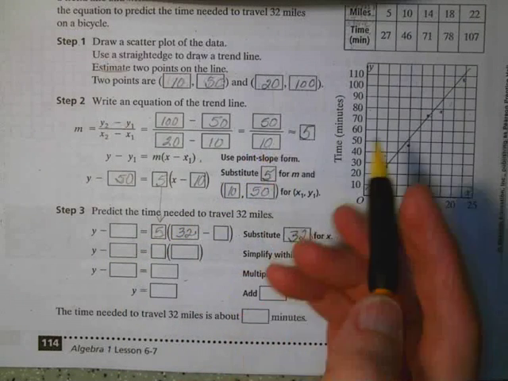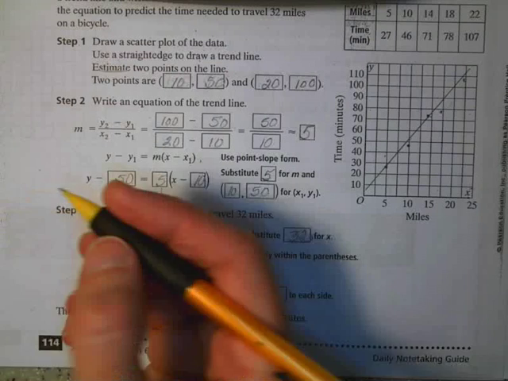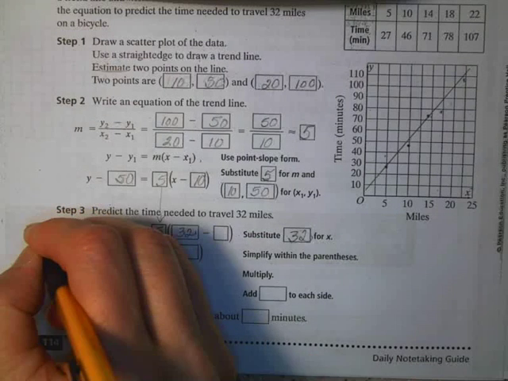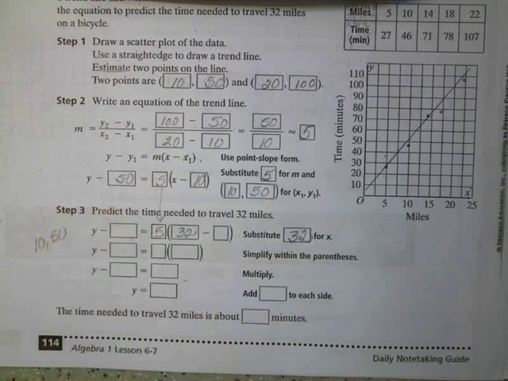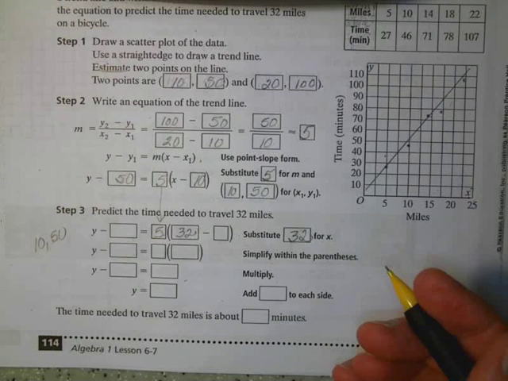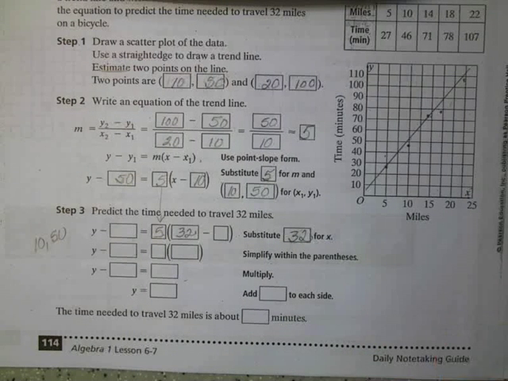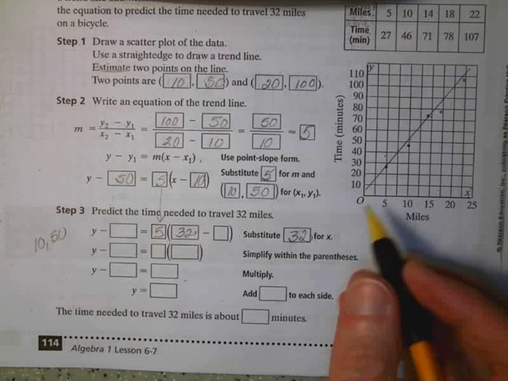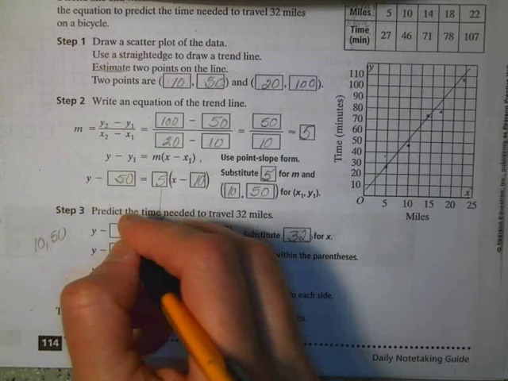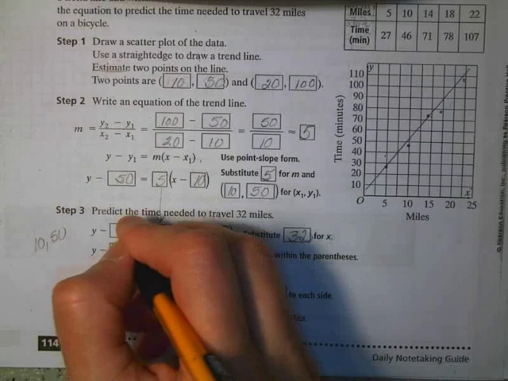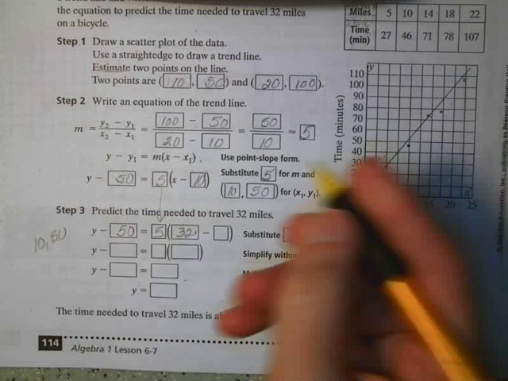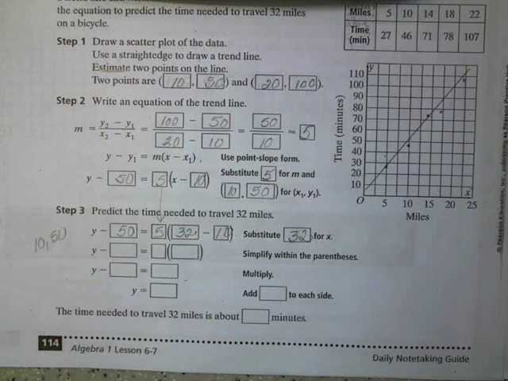Then I'm going to use, again, the point 10, 50 for x sub 1, y sub 1.